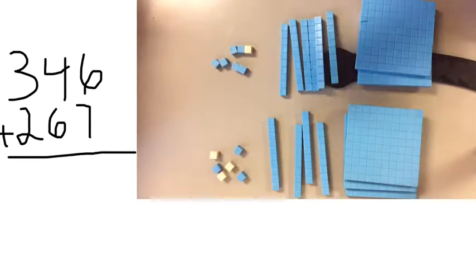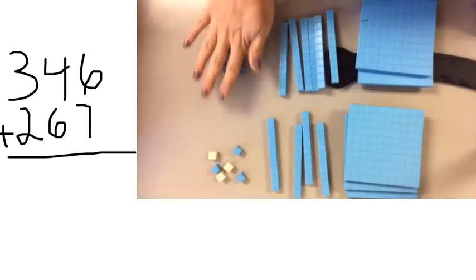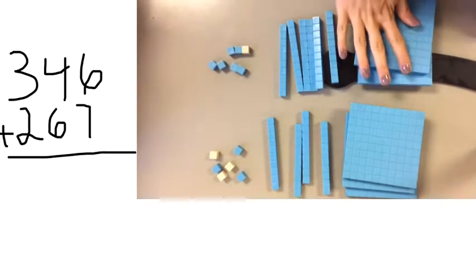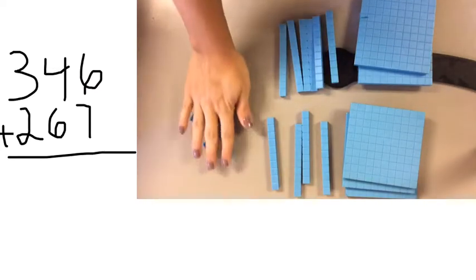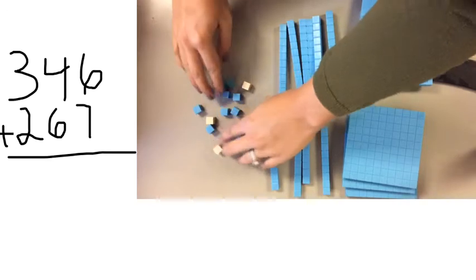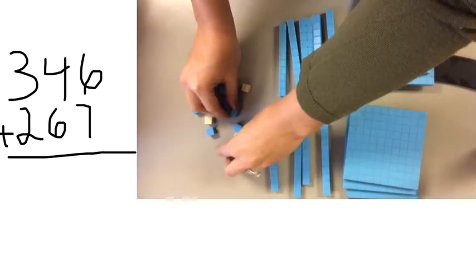So I'm lining up my numbers by place value. 1s go with 1s, 10s and 10s, hundreds and hundreds. So when I add, I always start with my smallest value, which here is going to be my 1s place. So I'm going to start with doing the 6 plus the 7. When I combine those together, I'm going to get 13 1s.